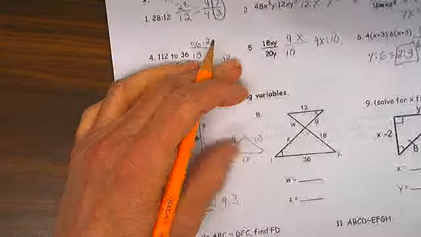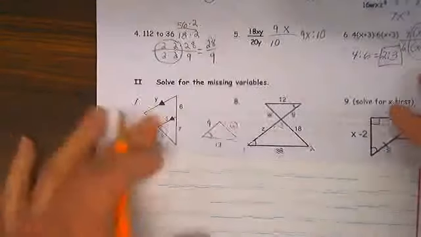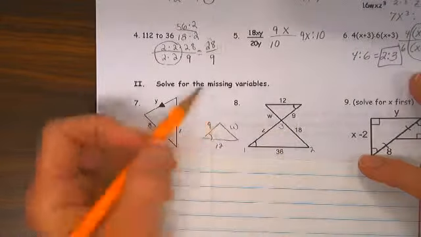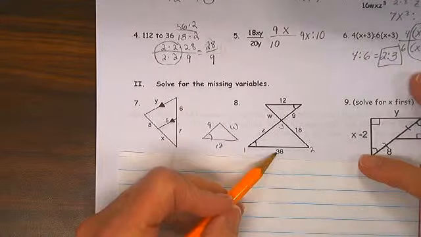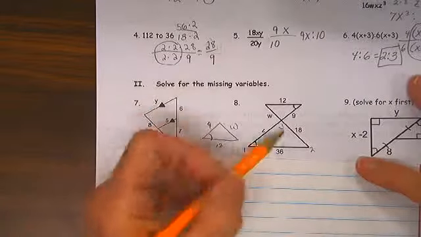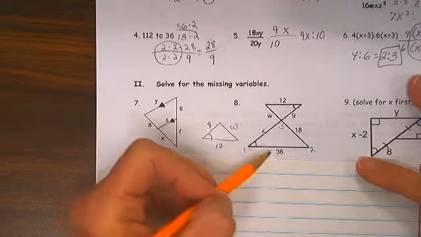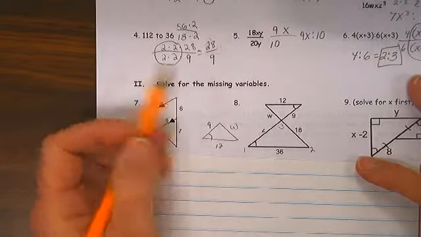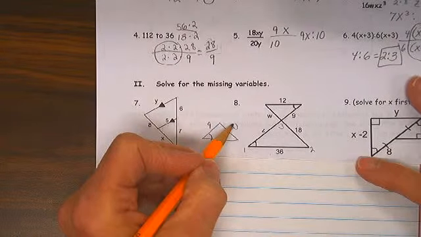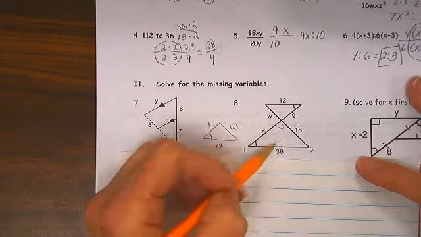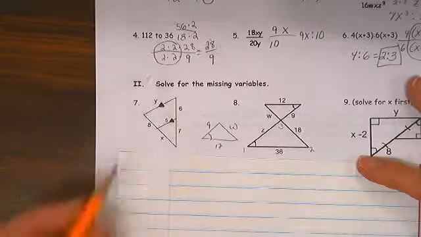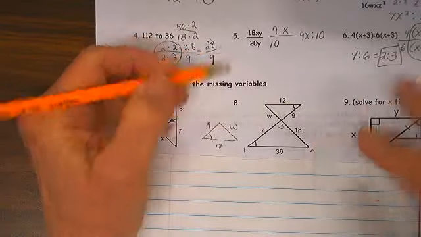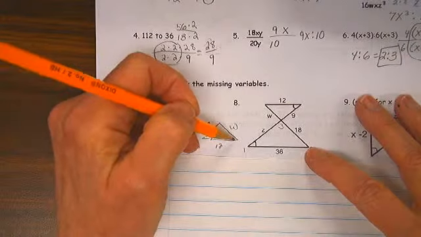18, I could say W is to 18 as 12 is to 36, or I could say 18 is to 36 as W is to 12, or I could say W is to 12 as 18 is to 36. Did I repeat myself? There are lots of ways to do it. The important thing to remember is to be consistent.